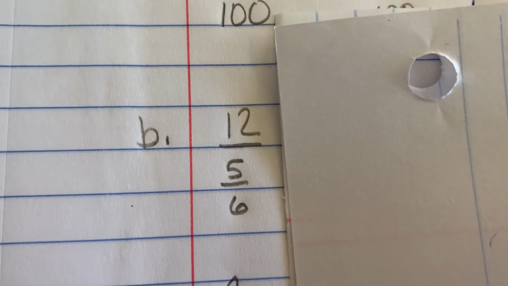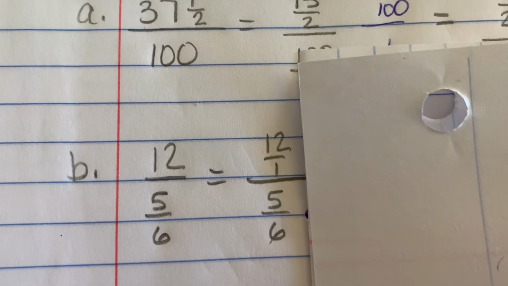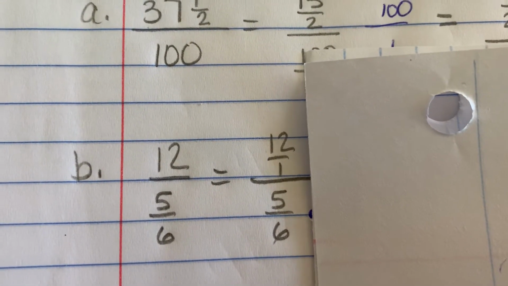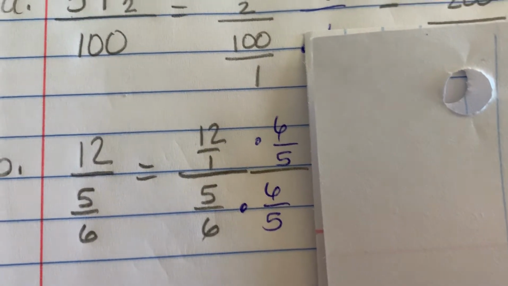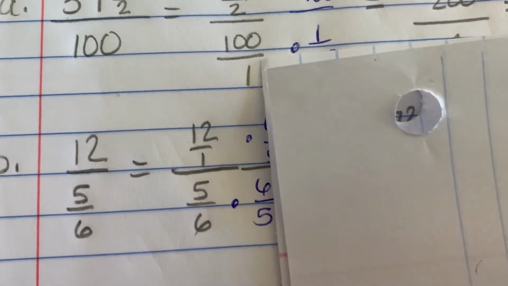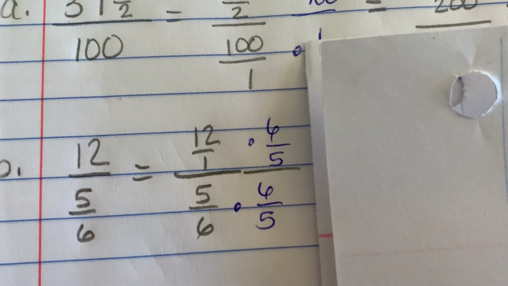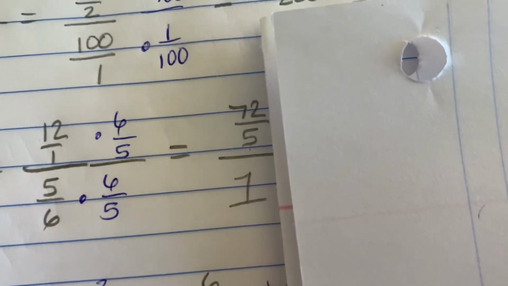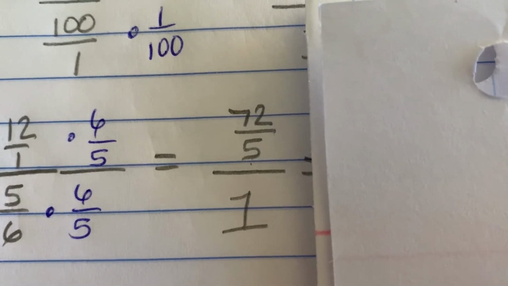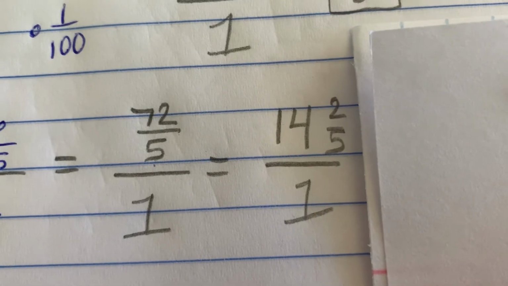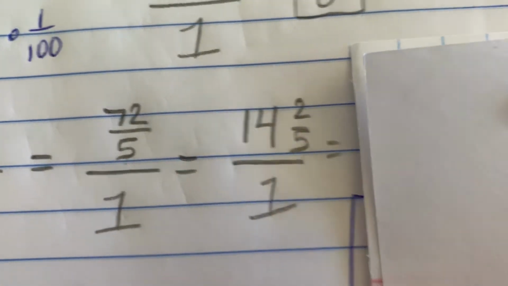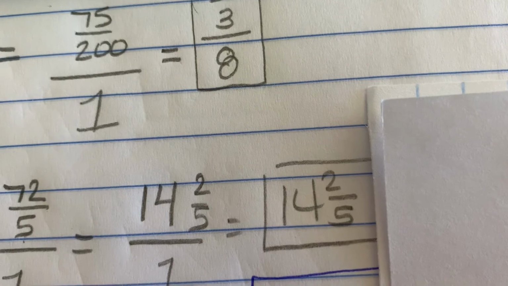Okay. All right, 12 over 5/6 looks like 12 over 1 divided by 5/6, multiply by the reciprocal on the top and the bottom. 6/5 over 6/5 is 1. I end up with 72/5 over 1, which, if I reduce, is 14 2/5 over 1, which is 14 2/5.